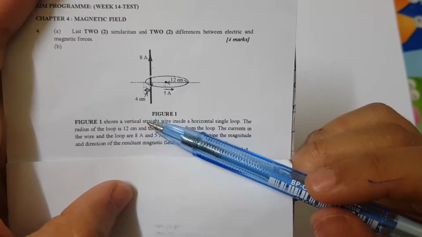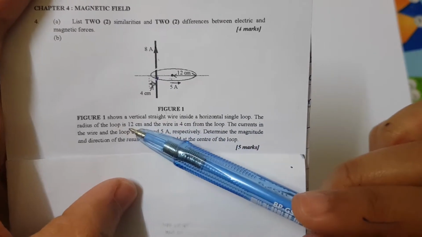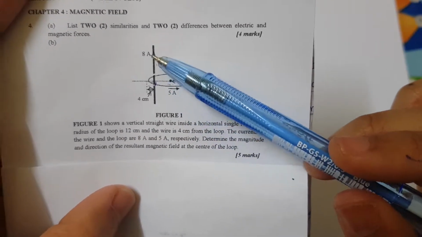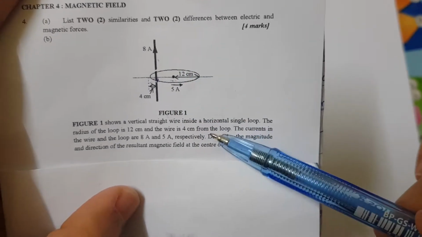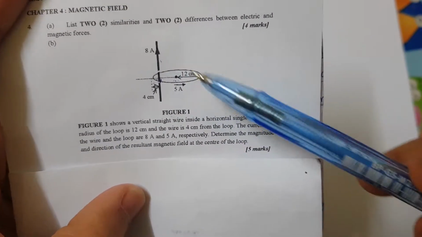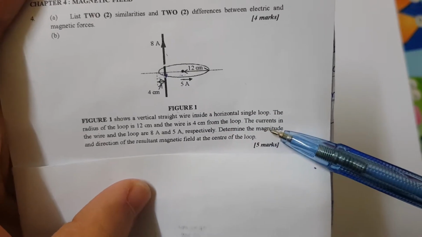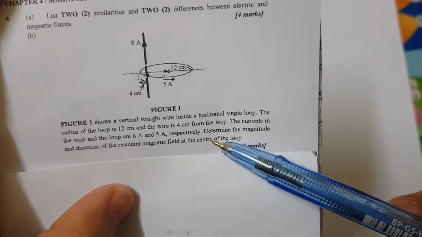Figure 1 shows a vertical straight wire inside a horizontal single loop. The radius of the loop is 12 cm and the wire is 4 cm. So, this is the wire and this is the loop. Okay, and then dia kata the current in the wire is 8 ampere, and the current in the loop is 5 ampere. And then dia kata determine the magnitude and direction for the resultant magnetic field at the center of the loop.